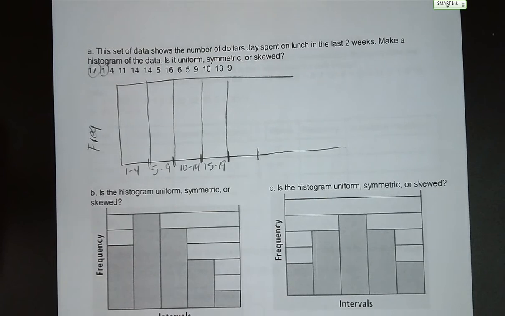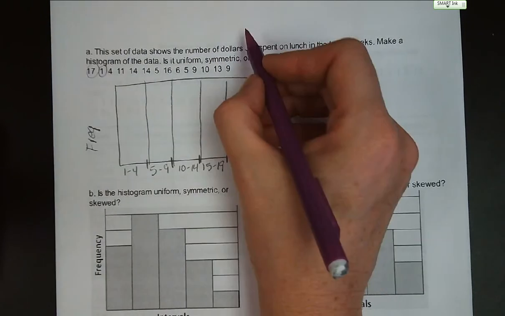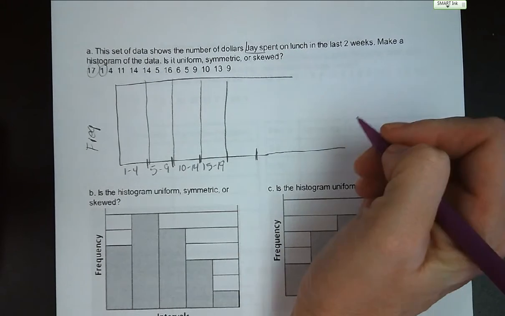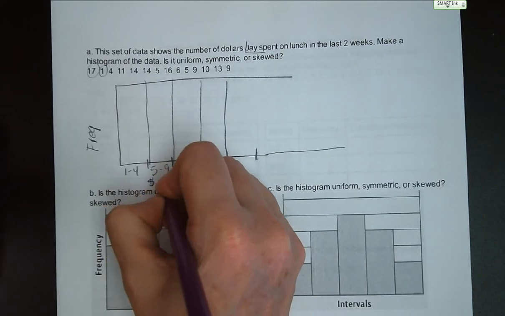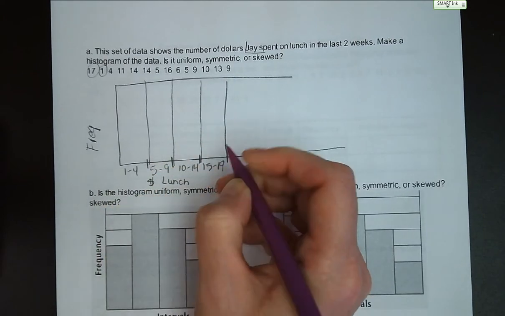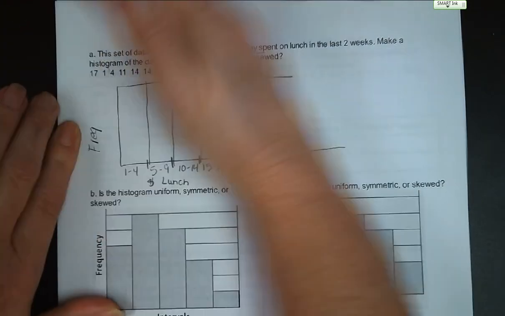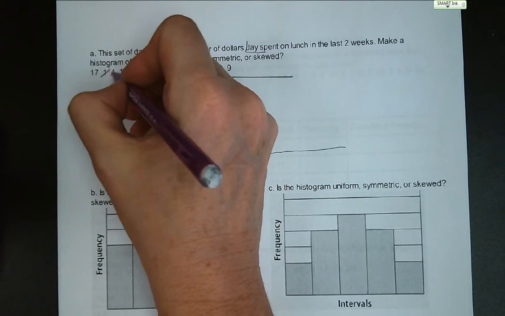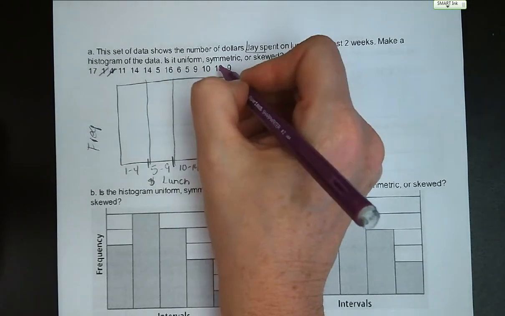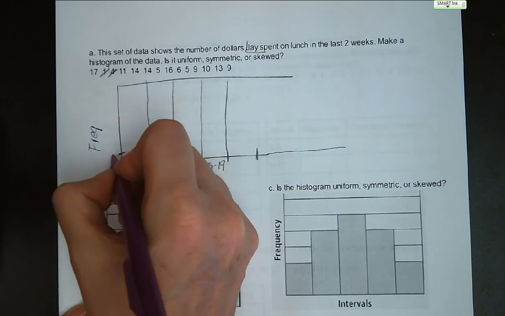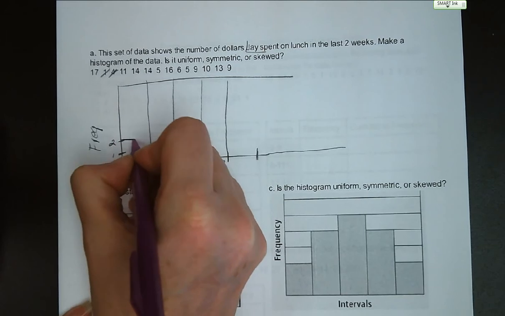All right. So we've got the number of dollars that Jay is spending on lunch in the last 2 weeks, and we want to make a histogram of this data, and then identify is it uniform, symmetric, or skewed. Okay, so between 1 and 4, he's got 2 days that he spent between $1 and $4.